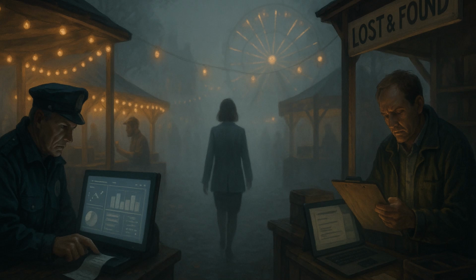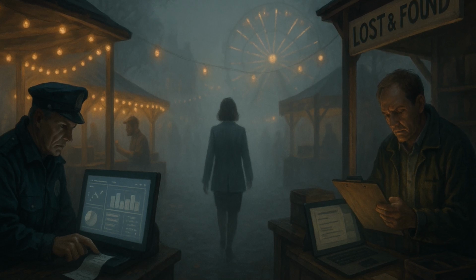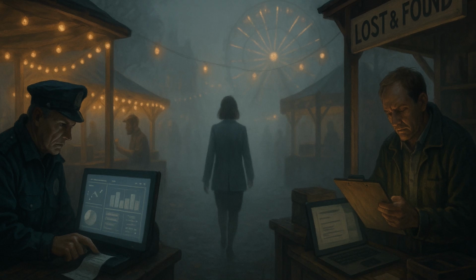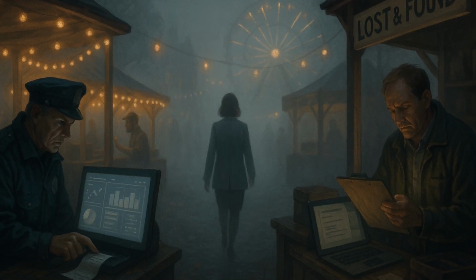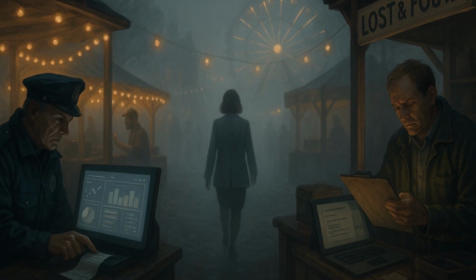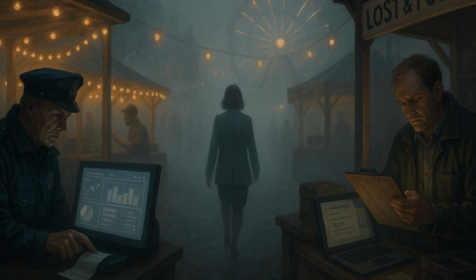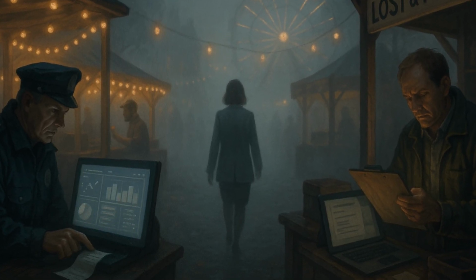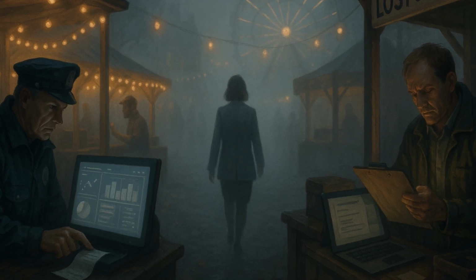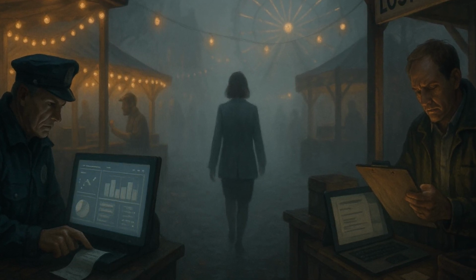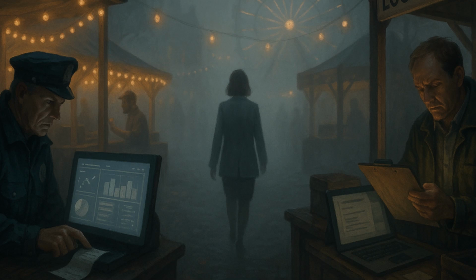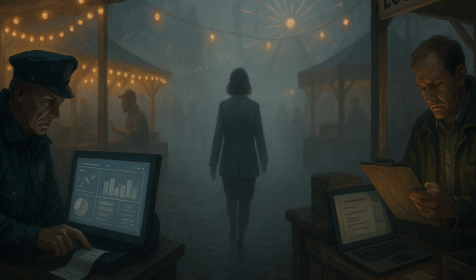The town festival glows under thick, creeping fog. Laughter and music fade into whispers. A local politician vanishes without a trace. Fairground rides, food stalls, and lost items tell a silent story. Each clue a step closer to the truth. Join me now. Let's uncover what really happened together.